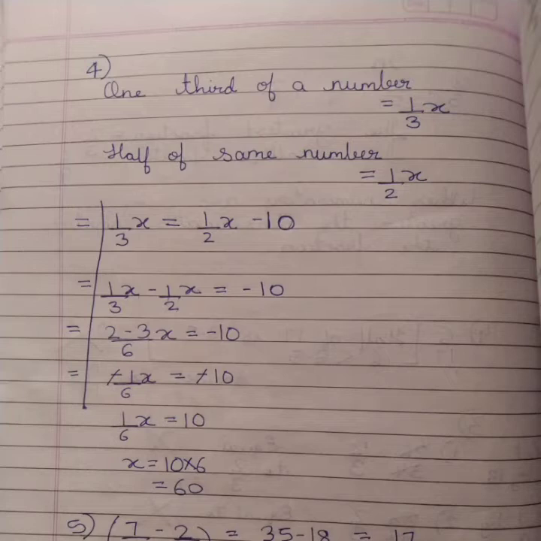Is less than half of the same number by 10. What does is mean? Is means equal to. Less than half of the same number. So half of the same number is 1 by 2x minus 10. So from this equation we can clearly know that half of the same number is greater than 1/3 of the number by 10. So 1/3 of the number will be equal to half of the number minus 10. So our equation thus formed will be 1 by 3rd x equal to 1 by 2x minus 10.